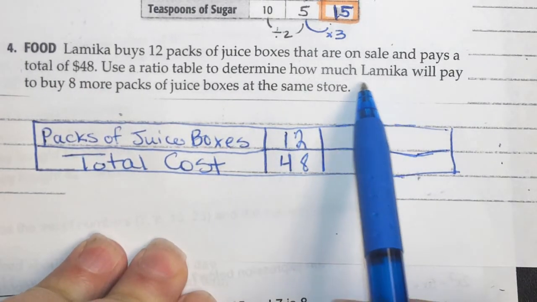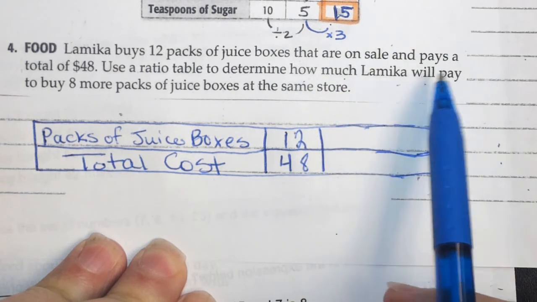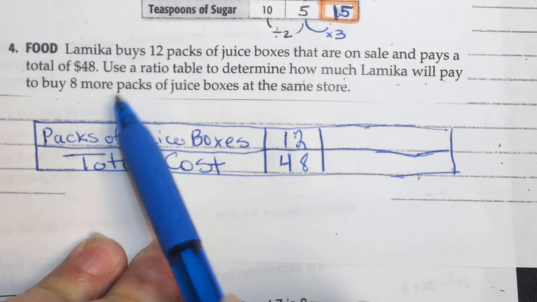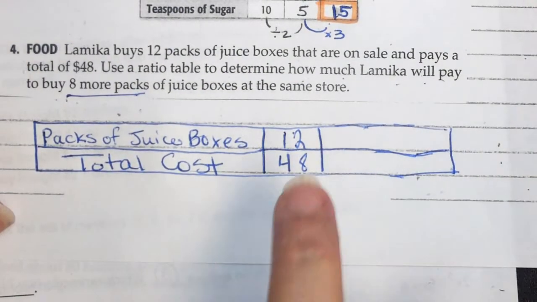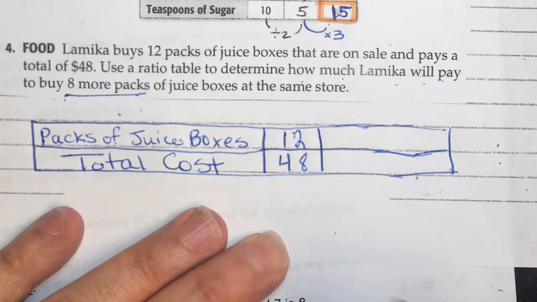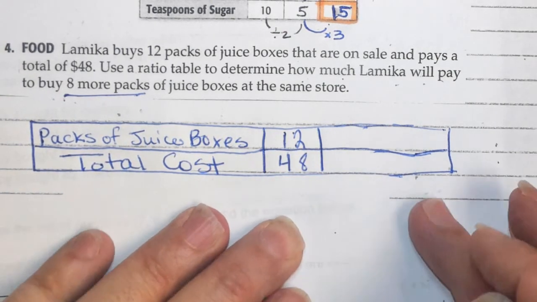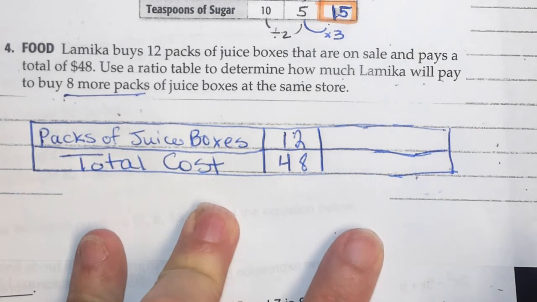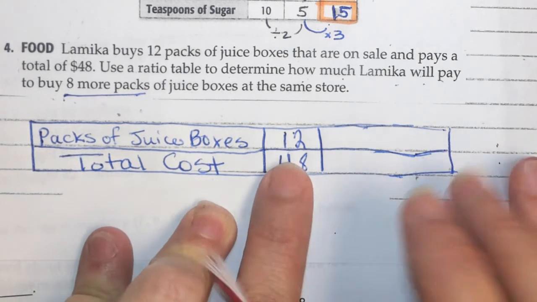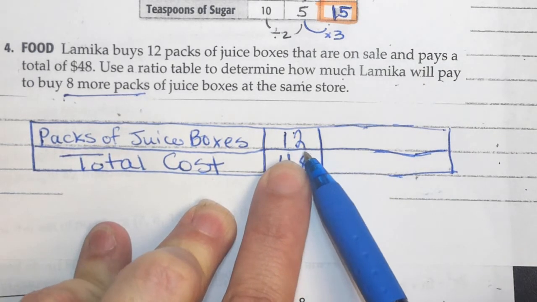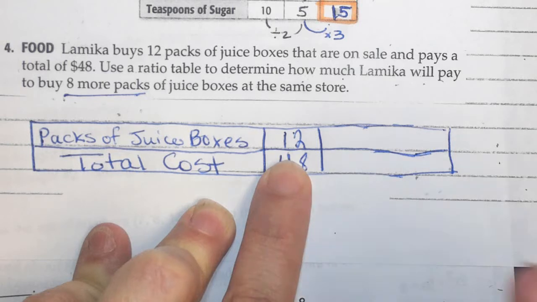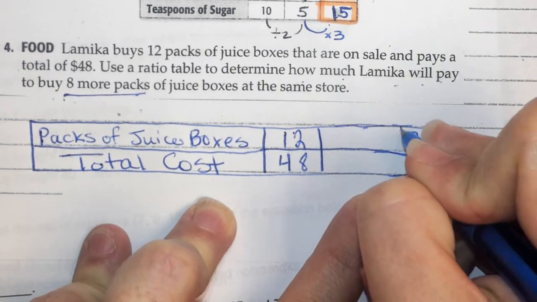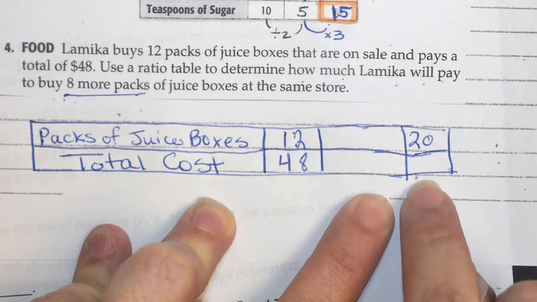It says, how much would Lamika pay to buy 8 more packs? Be careful. 8 more packs. So she's already got 12. If she bought 8 more, how many is she trying to buy? Wait, so you have to add 8 to 12 and 48? No, slow down. She wants 8 more packs than 12. Oh. She has 12. She wants 8 more. What's her total number going to be? 20. Okay, so they're wanting to know how much is 20 packs of juice.